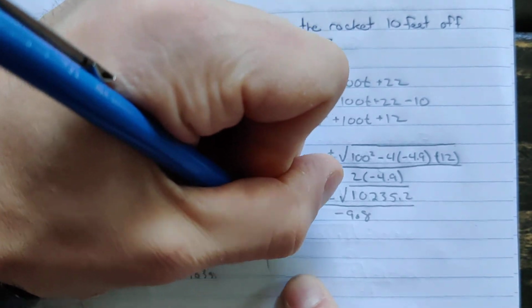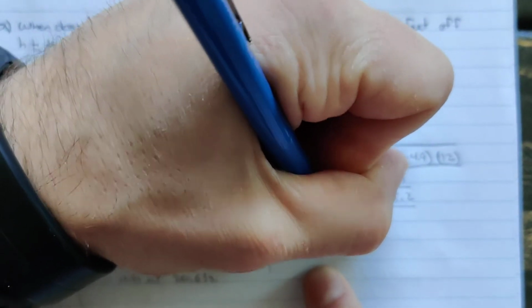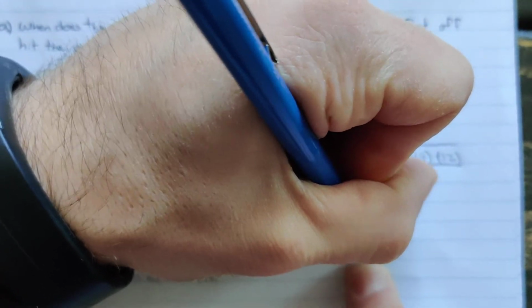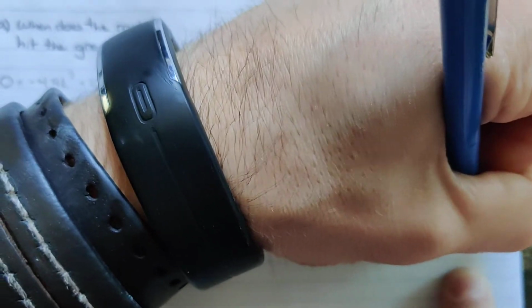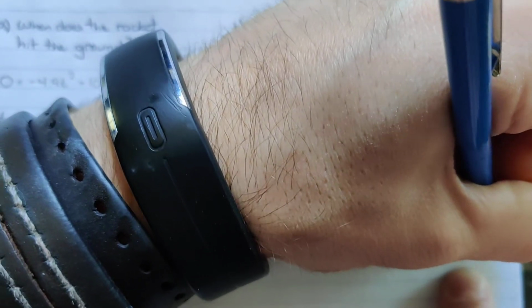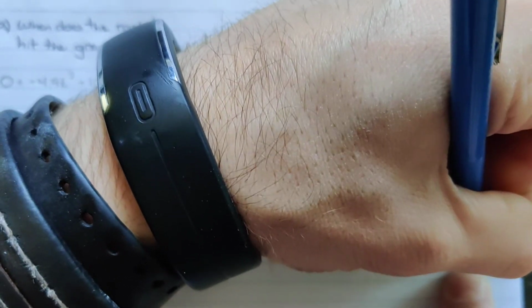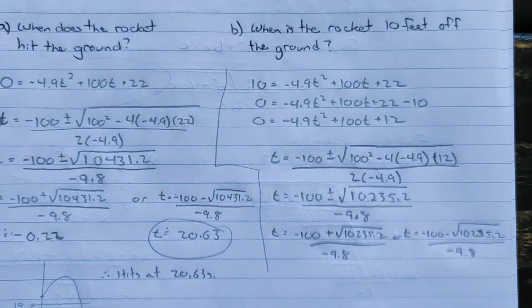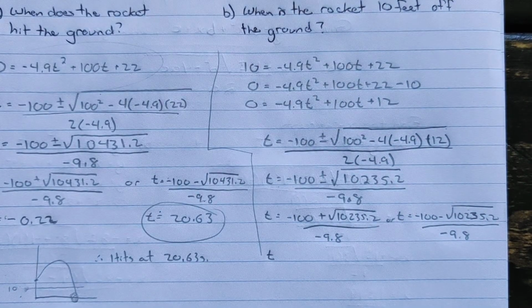And then I can go about solving that. So I break that up into its two component parts, and then I will solve that.